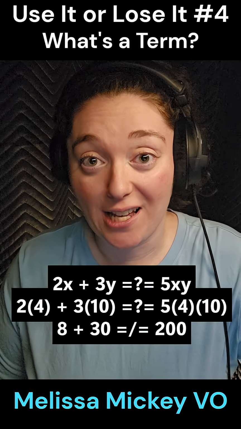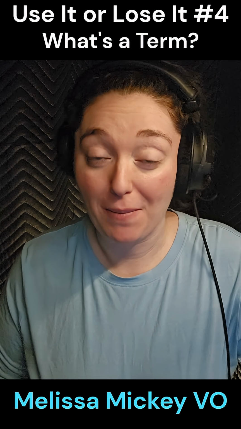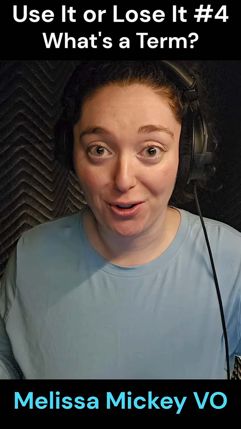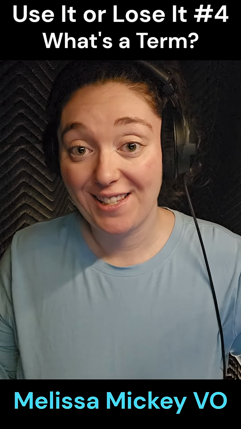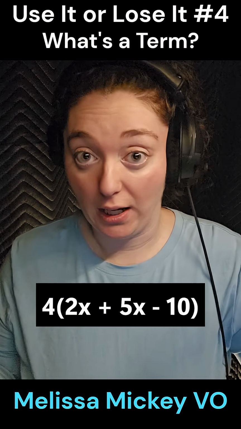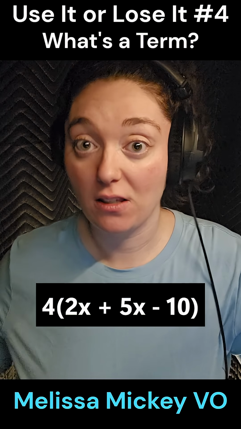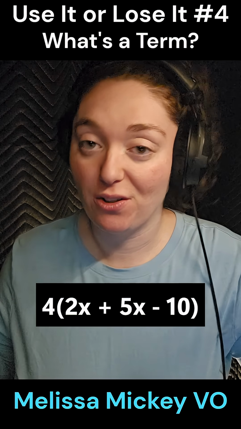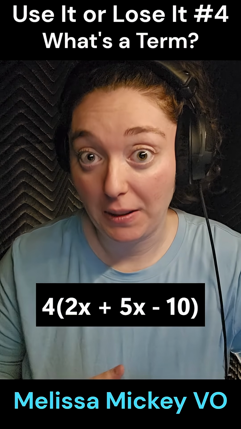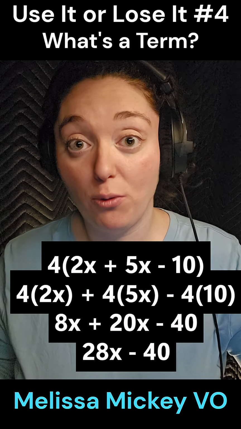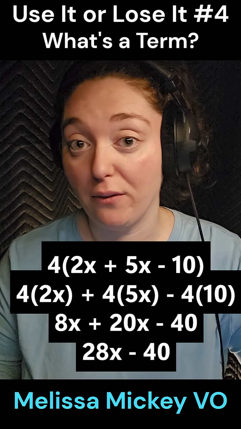It's also important you can identify terms when it comes to another really big math concept. If you can't identify the terms, you can't multiply correctly or distribute. For example, if I said distribute or multiply 4 into each piece of the expression, 2x plus 5x minus 10. If you don't identify that there are 1, 2, 3 pieces, then you don't know 4 has to get multiplied by 1, 2, 3 different things.